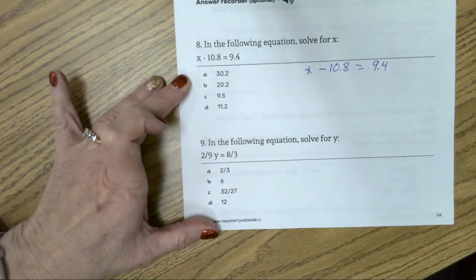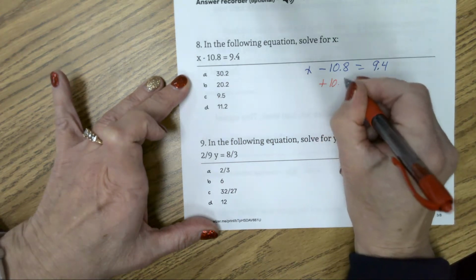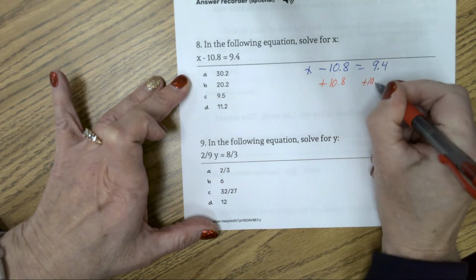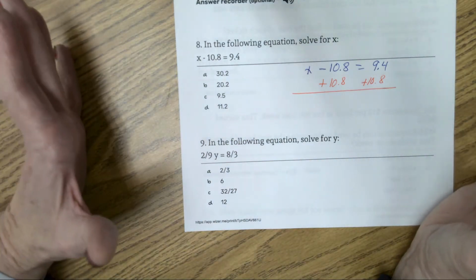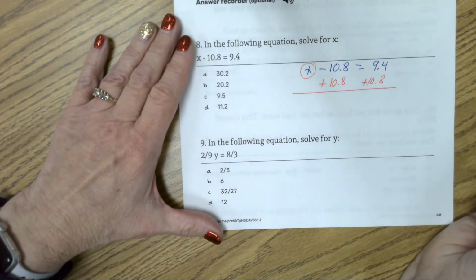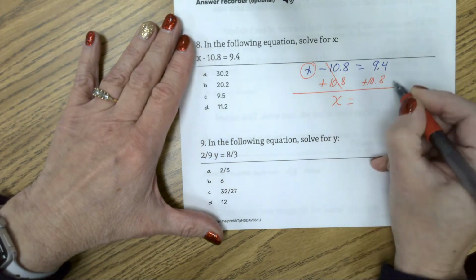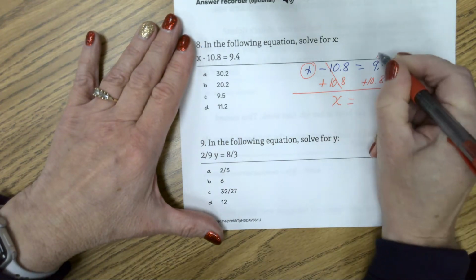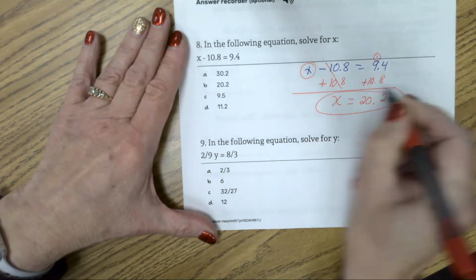To undo subtraction, you're going to add 10 and 8/10. You might be thinking, how do I know which number to add or subtract? It's always what's hanging out with the variable, because the variable has to be by itself. Now you'll get a 2, carry a 1, and the answer is 20 and 2/10.